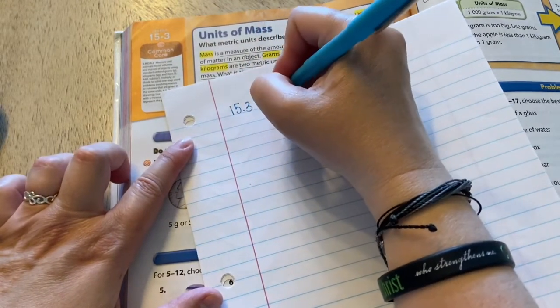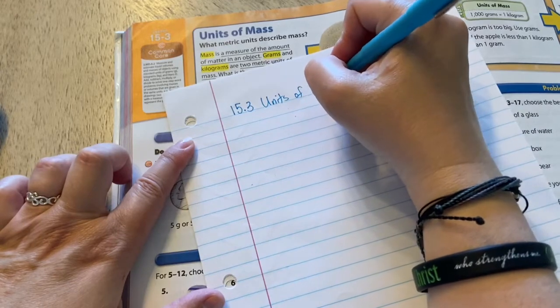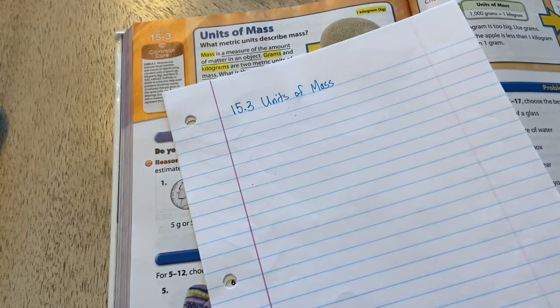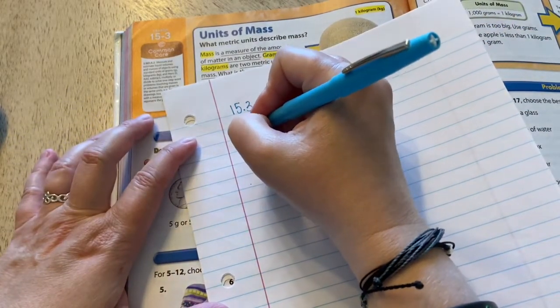15.3, units of mass. And if you remember back to one day in science, we took out the pan balance and we actually measured things with grams. We didn't have any kilogram weights, so we didn't measure any items with kilograms, but we did measure some small classroom items with grams. So gram is where we're going to start. That's a small measurement.